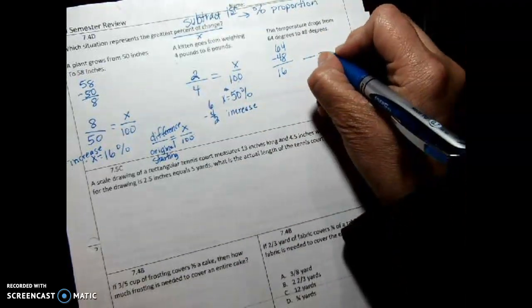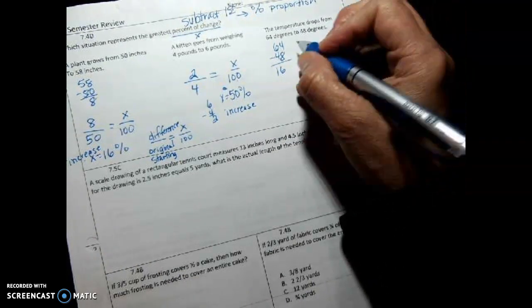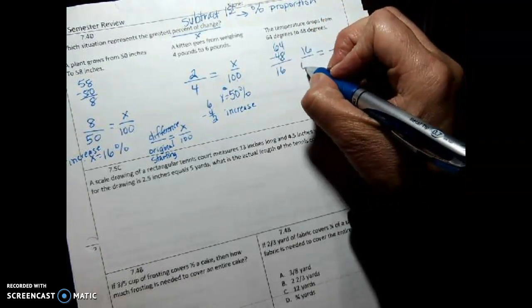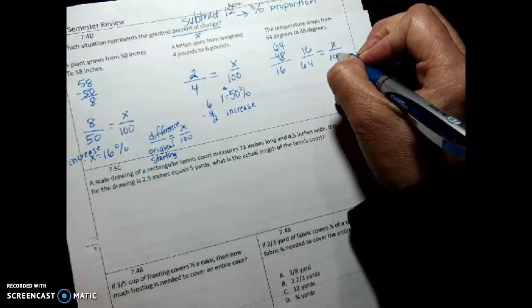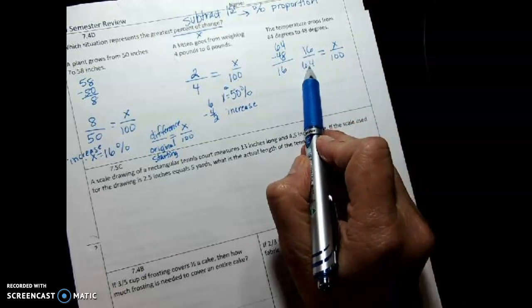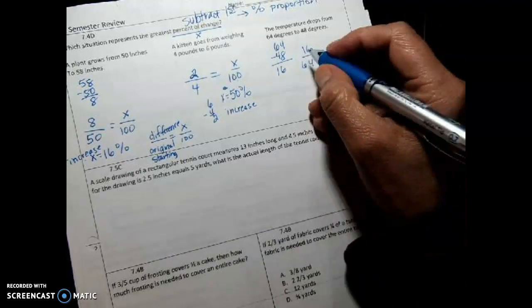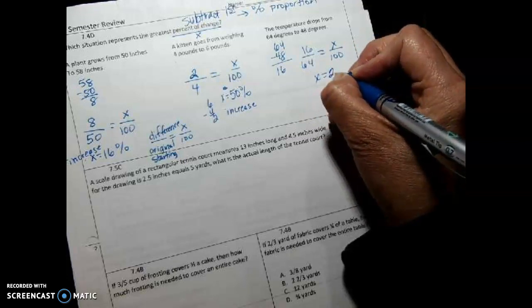So line equals line. 16 is right here. The original is 64 over x over 100. 16 times 100 divided by 64. So it's x equals 25%.